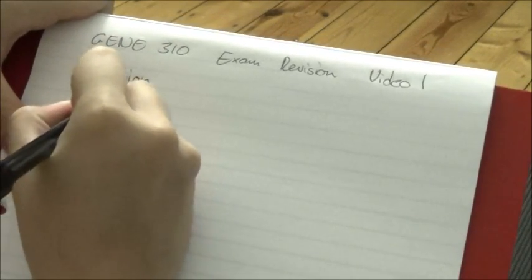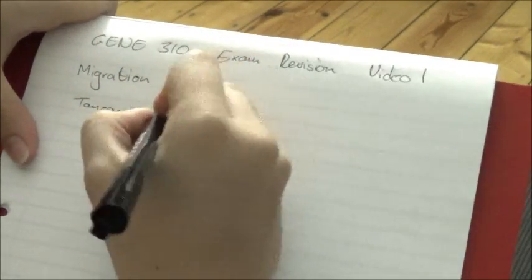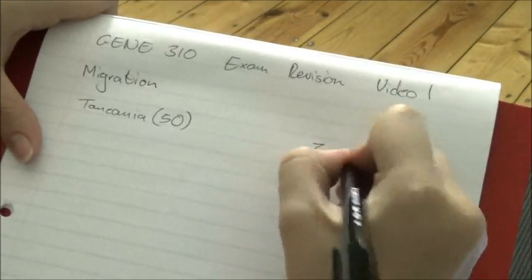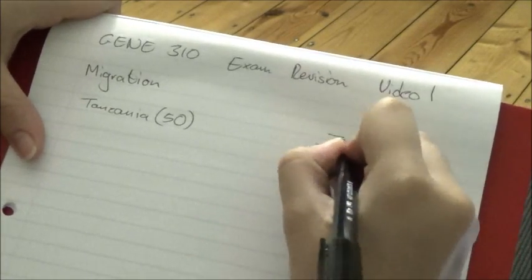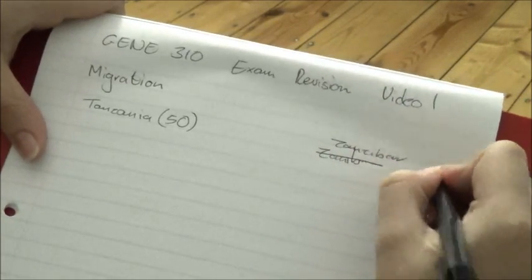So it talks here about 50 elephants in a Tanzanian population. Okay, so we have two populations. The Tanzanian one, which has 50 elephants, and a Zanzibar population, which has 15 elephants.